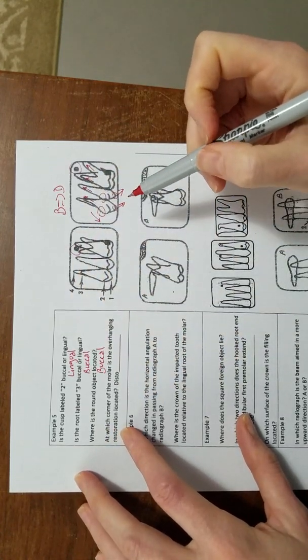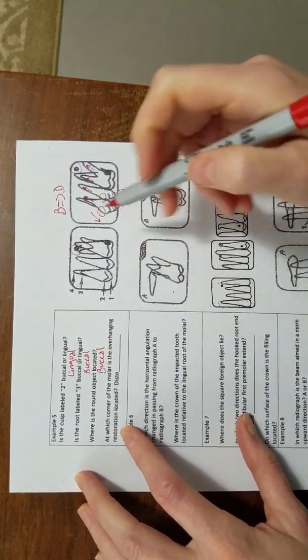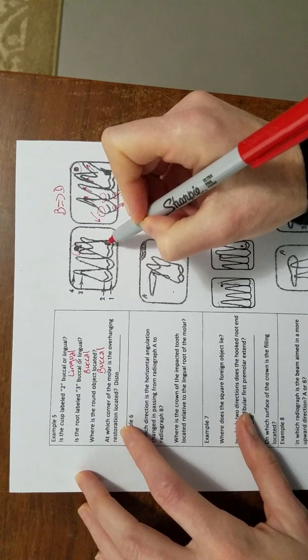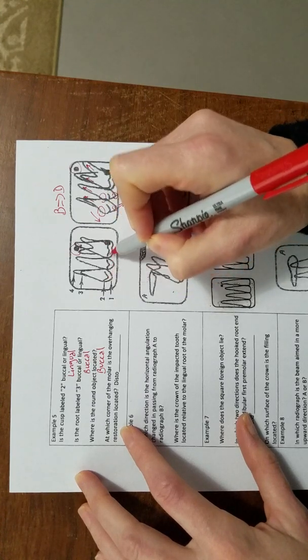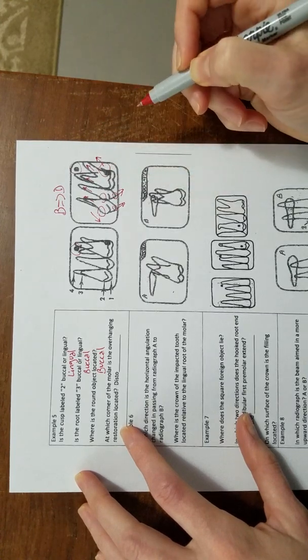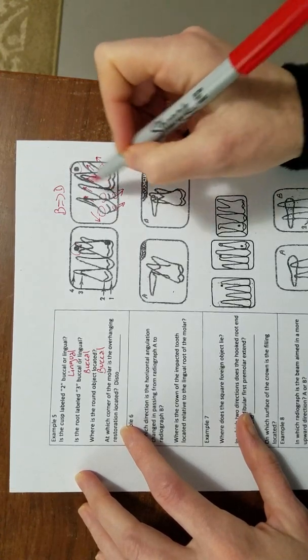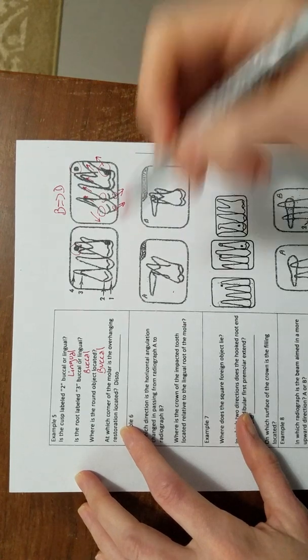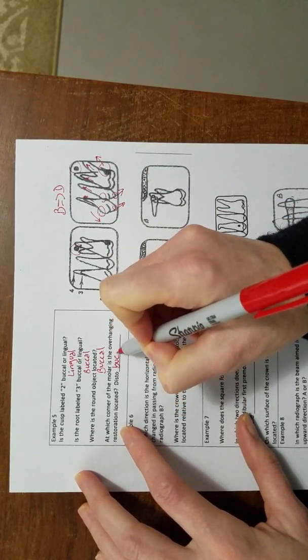In which corner of the molar is the overhanging restoration? This is tricky because it totally looks like it's lingual, right? Because if we look at here and here, we go, oh, it's lingual. But look at how far it moved in the distal direction, just like everything else that is buccal, right? So it's distal buccal.